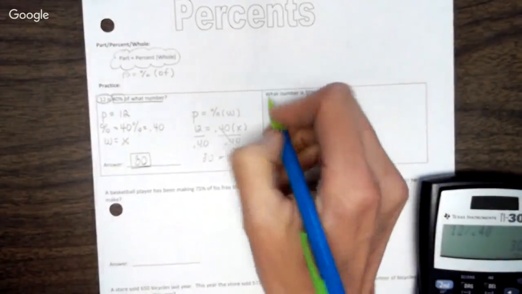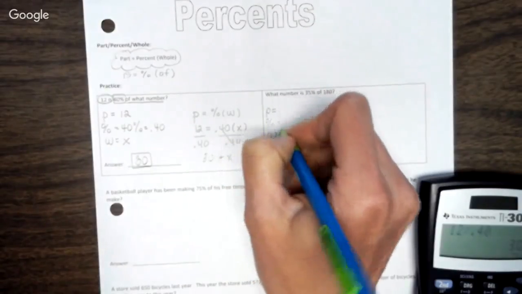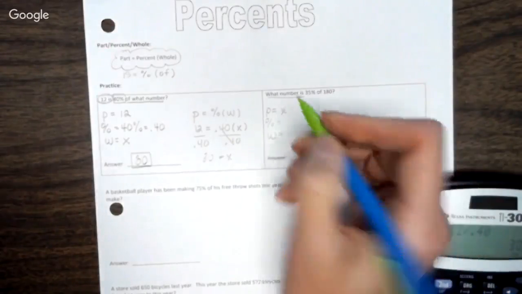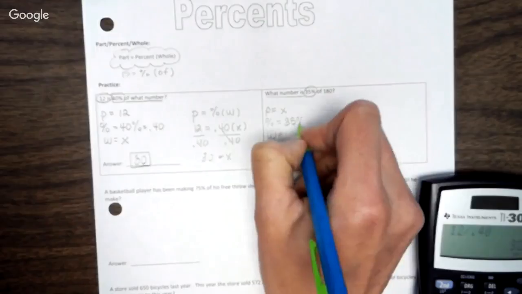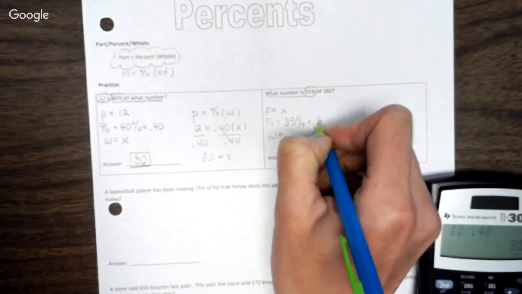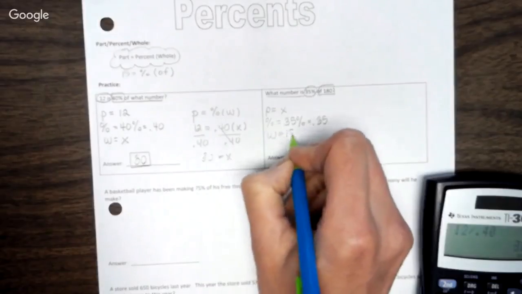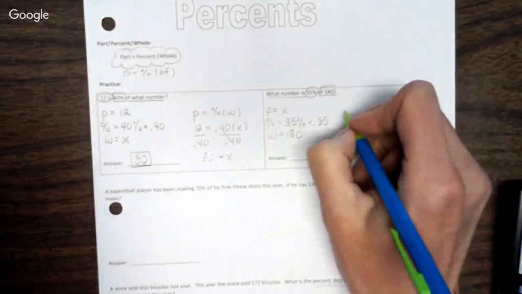All right, let's try this again. Let's set up our little box, part, percent, and whole. It says what number is, so we don't know the part this time. 35% is your percentage. Move the decimal place over twice to give you 0.35. And this says of 180. The of is your whole, so our whole is 180.